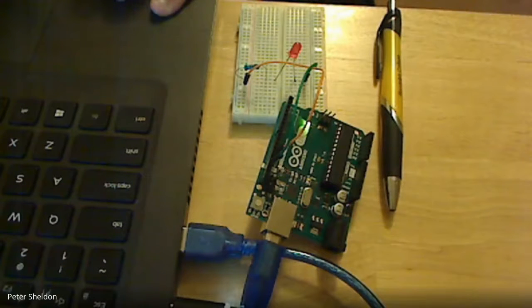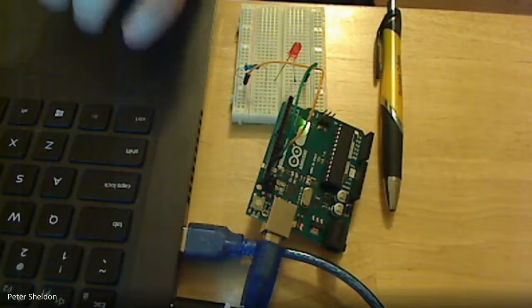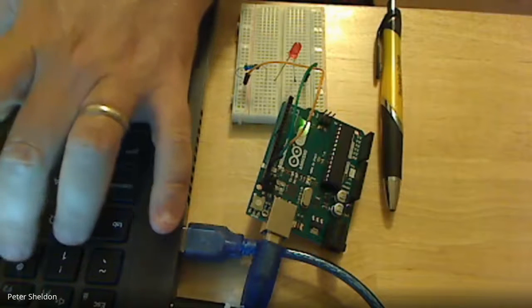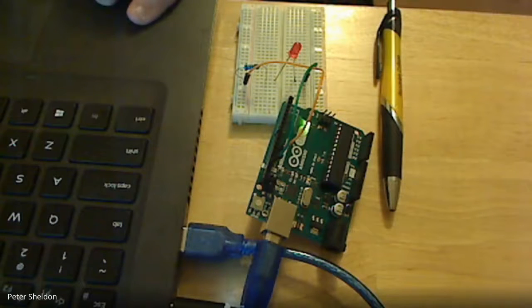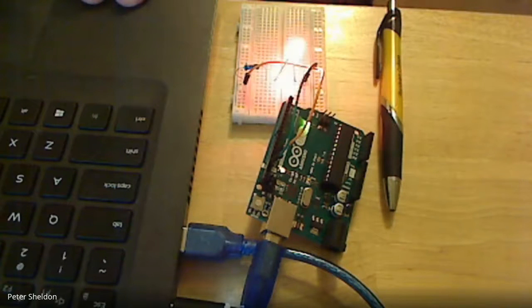Now I won't show you the program. I'm just going to change my int LED equals 13. All I have to do is change that number to 12, upload it to the Arduino, and look, oh good, it works. And so now the other LED is flashing. So now I'm flashing on pin 12 instead of pin 13, and pin 12 is attached to my external LED.